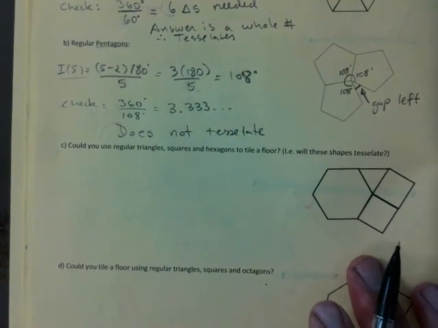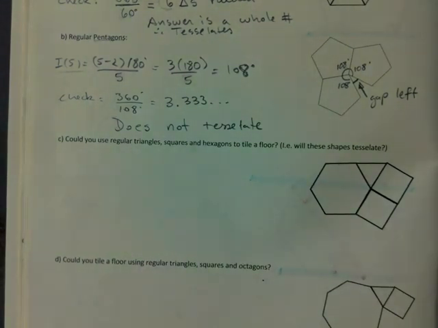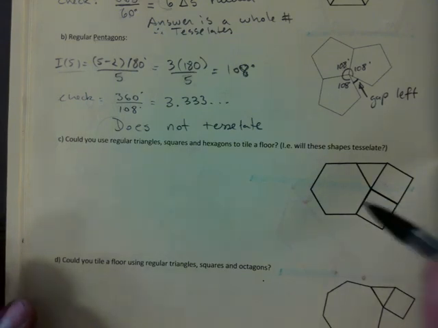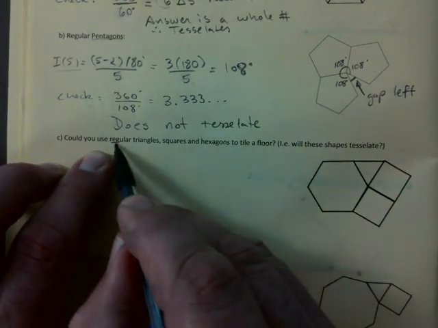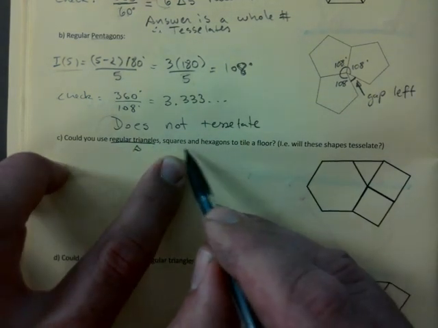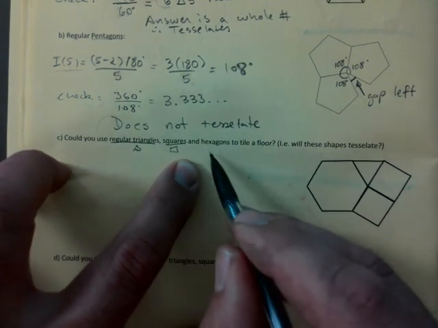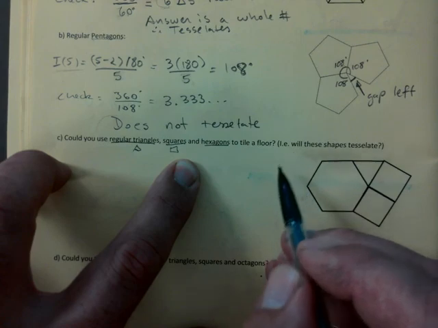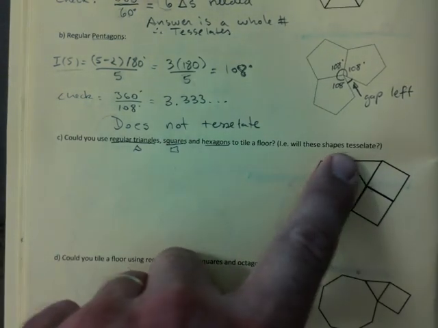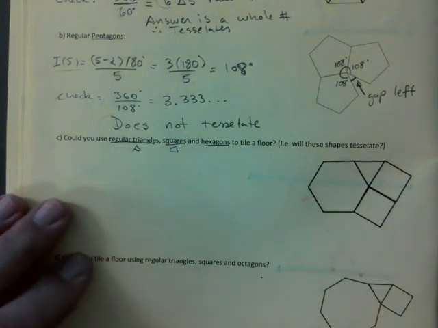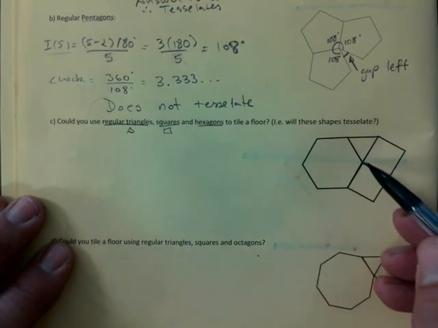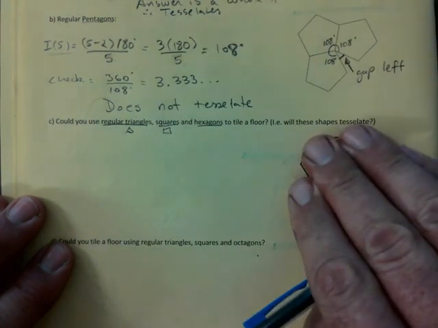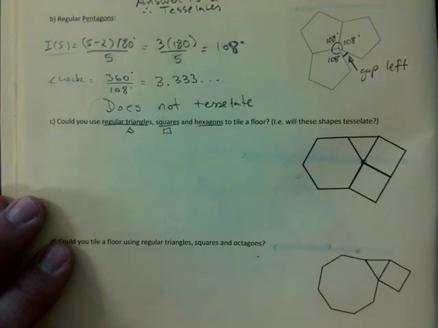Next, what if I mix up the shapes, which is most likely going to be the case? This is going to be more like it. Could you use regular triangles, squares or hexagons to tile a floor? Will these shapes tessellate? And you can tell that it will, it kind of gives it away. I used to not have that on there, but I think it's nice to see.